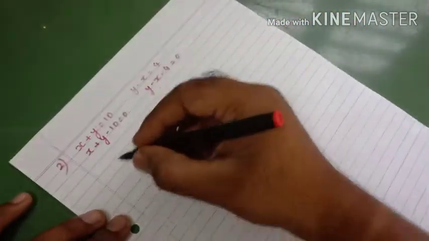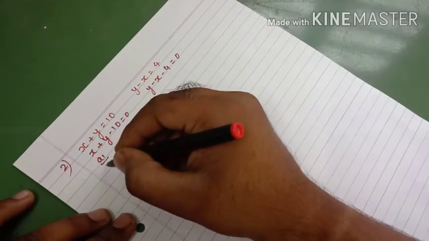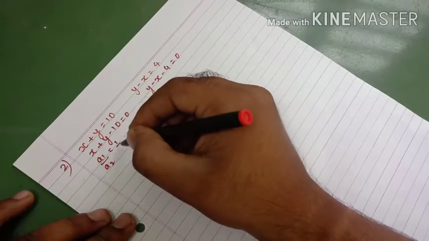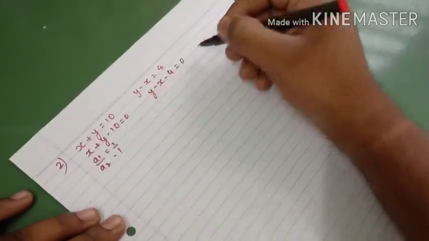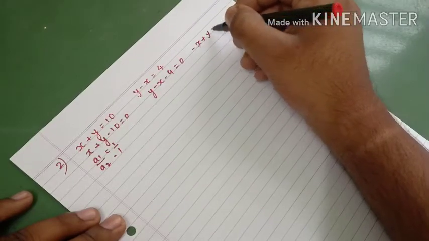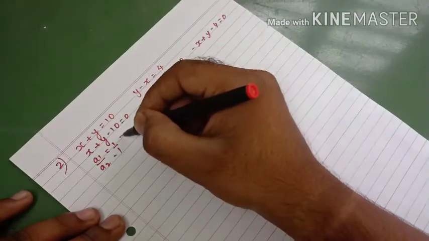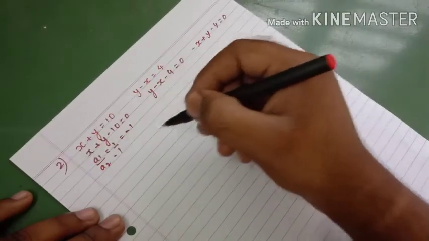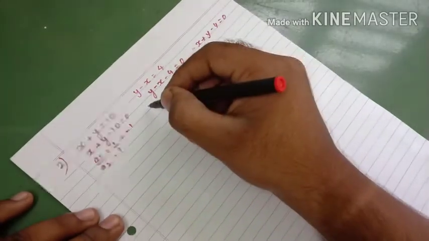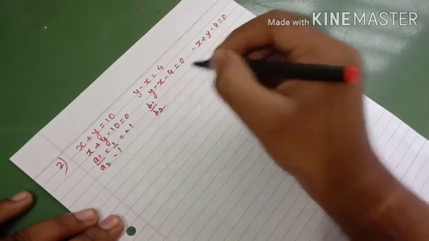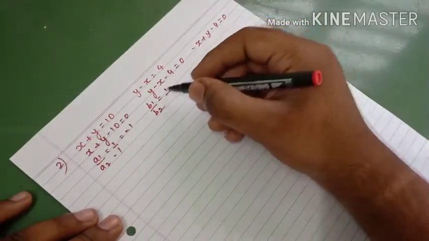So for the first equation, let me take the constants, that is a1 by a2, that is 1 by 1, right, minus 1. Here we can arrange it as minus x plus y minus 4 is equal to 0. So a1 by a2 is minus 1 by 1. Now b1 by b2: b1 is 1 and b2 is 1, obviously.